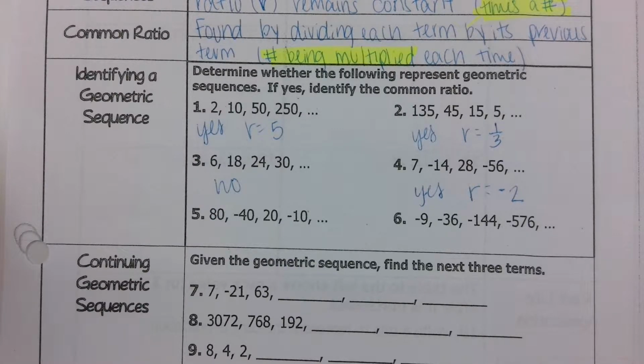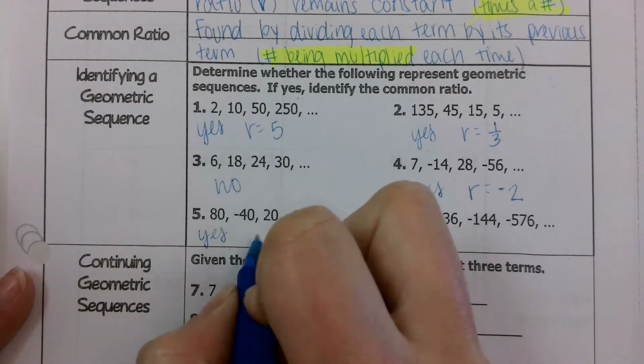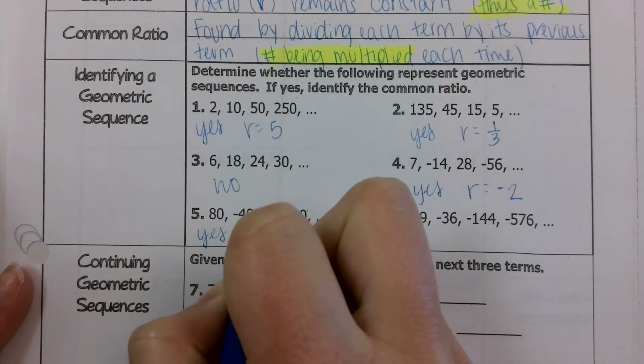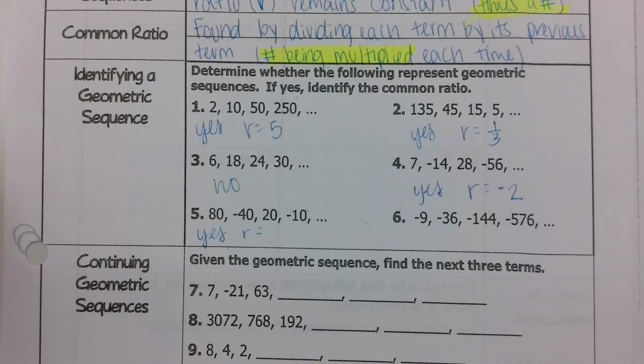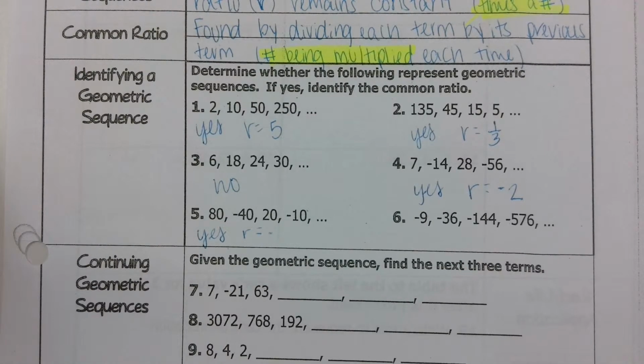Alright, number 5, we got 80, negative 40, 20, negative 10. Is it geometric? Yes. So we know that it's geometric. Your R value, is it going to be positive or negative? Negative. Why? Because it flip-flops back and forth between positive and negative. So what are they multiplying by? 1/2. They're dividing by 2, so multiplying by 1/2. Okay?